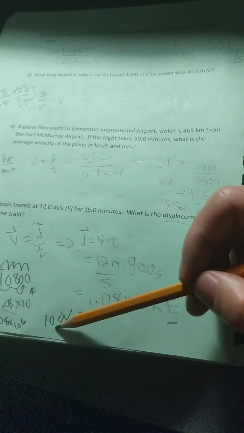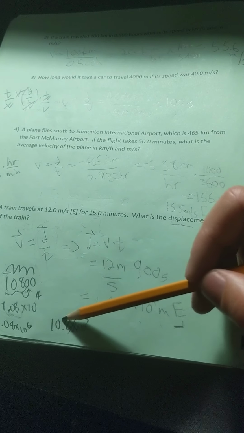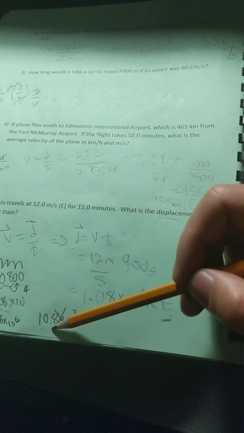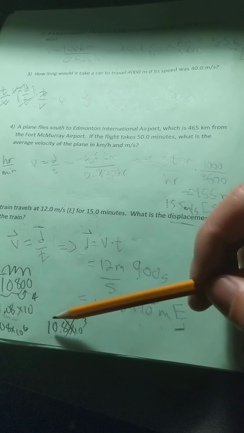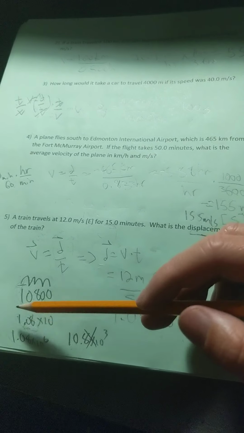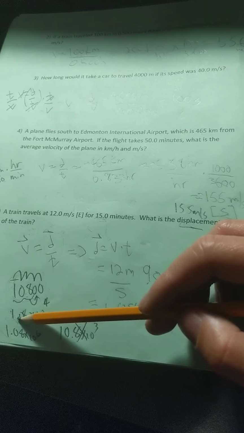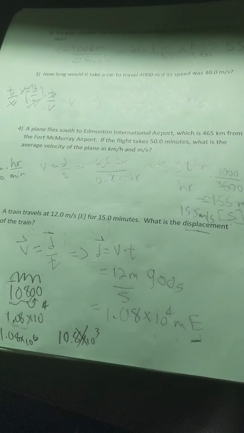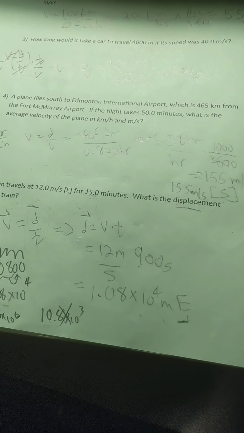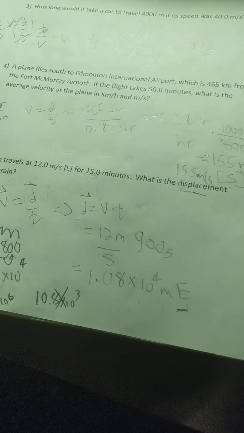Also, some of you answered it with something like this, 10.8 times 10 to the power 3. Unfortunately, that's also not correct, and that's because this first number here has to be between 1 and 9.999, okay? Whoever invented scientific notation a long time ago decided that that's the proper format, and that's the one we follow.